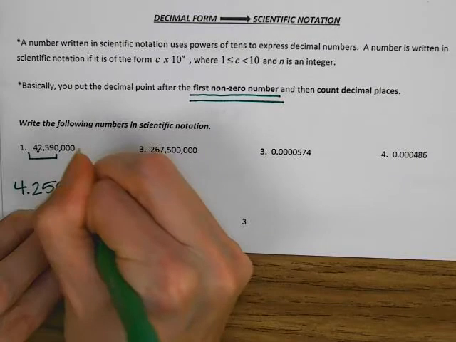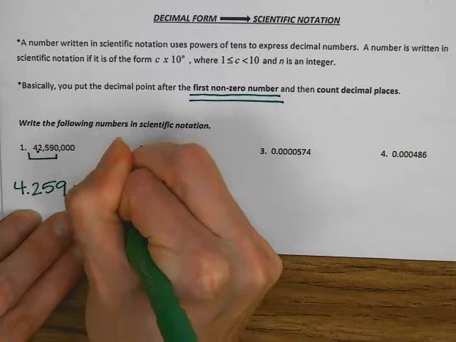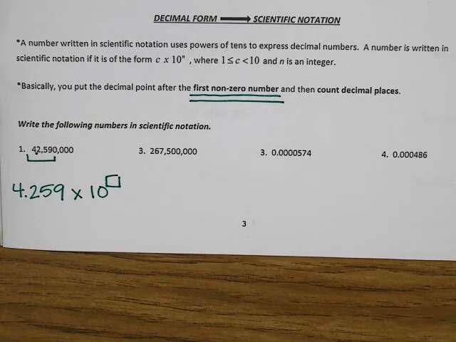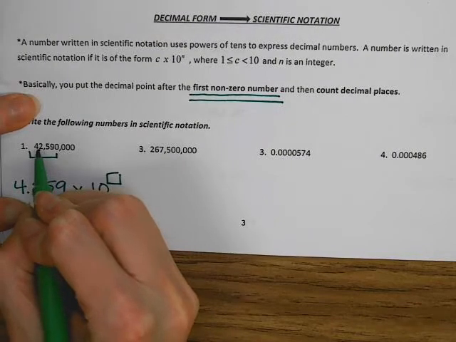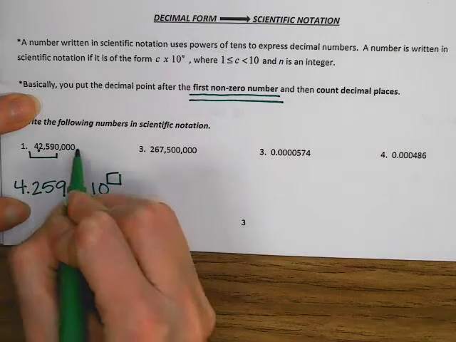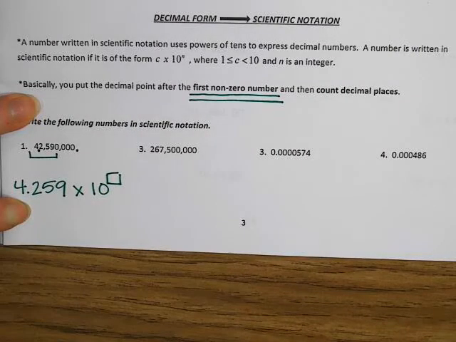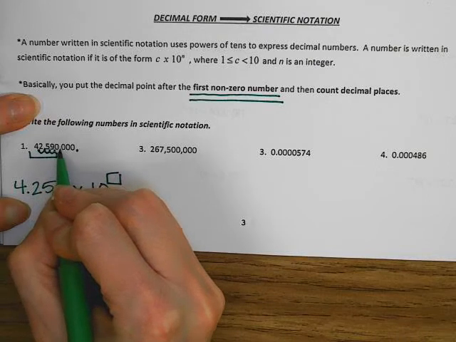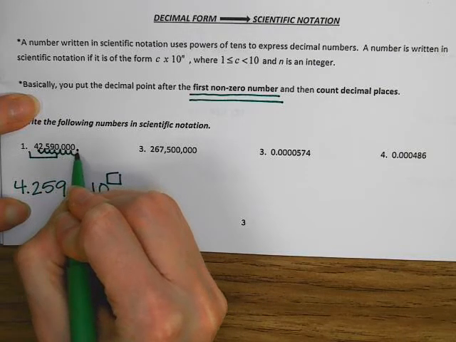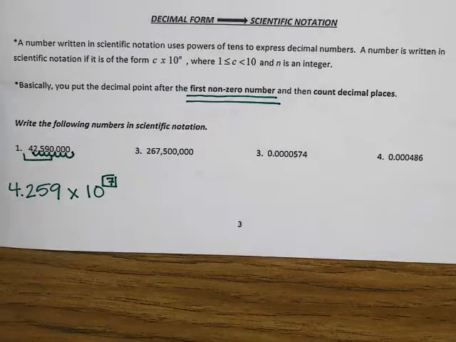And then you always put times 10 to some power. That's scientific notation. Now, how do you find that power? You count. How do you get from this decimal place to the end of the number? How many spots are you moving? 1, 2, 3, 4, 5, 6, 7. So you put a 7 there and you're done.